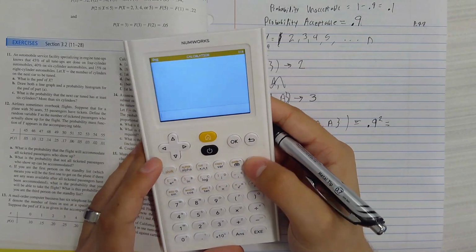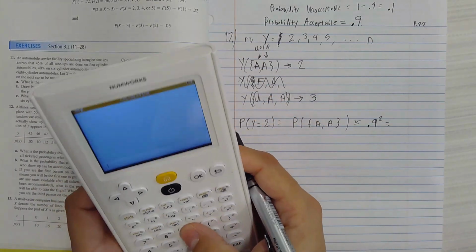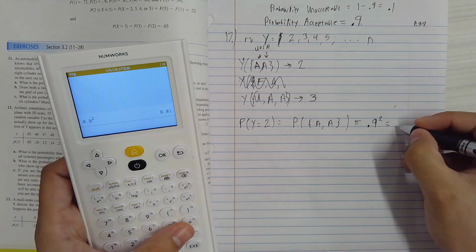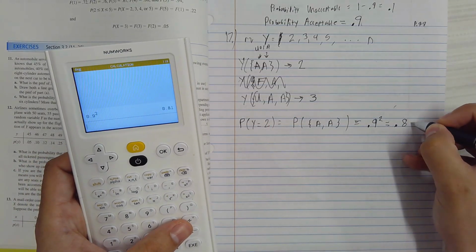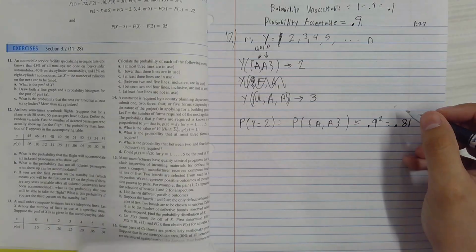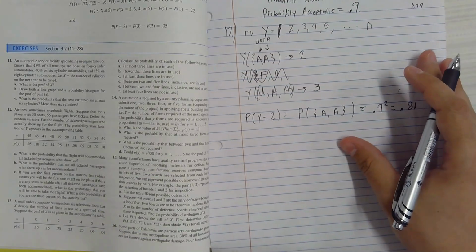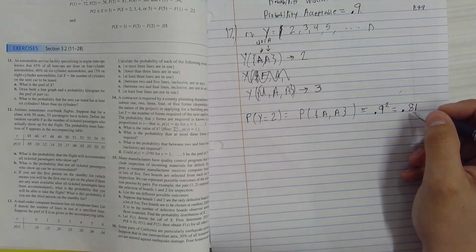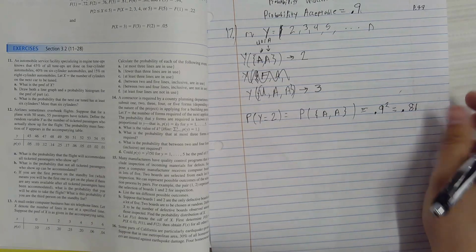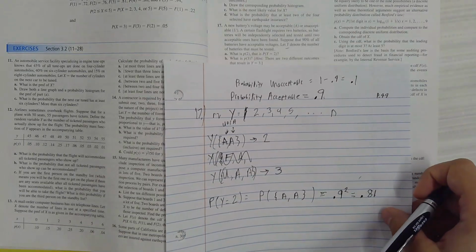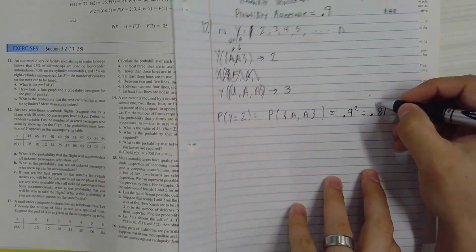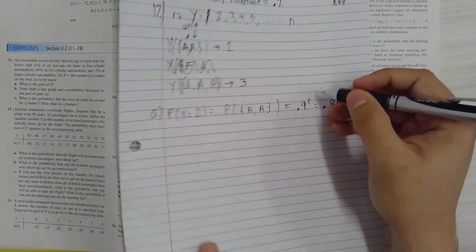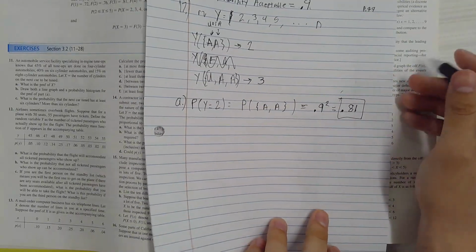Let's clear it from last time. 0.9 squared, 0.81. Okay, so that's a pretty good probability. It's going to be 0.81. I guess that's the answer to A. So this is A right here. This will be our answer.